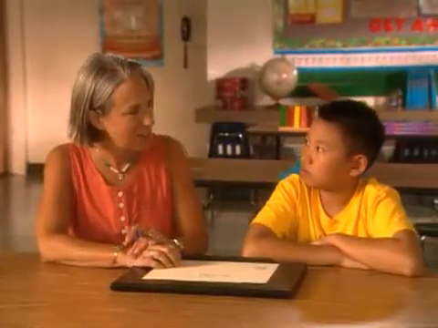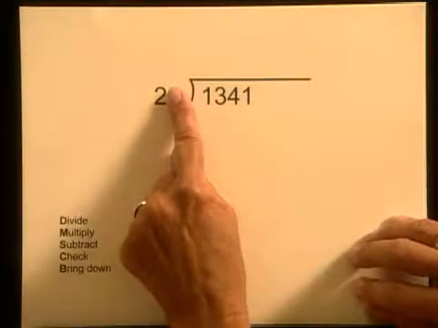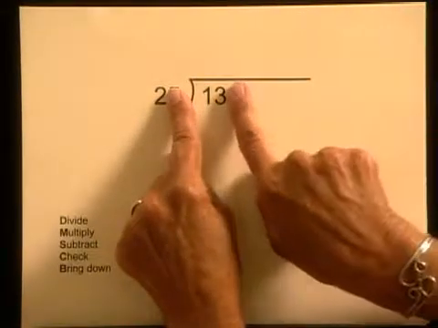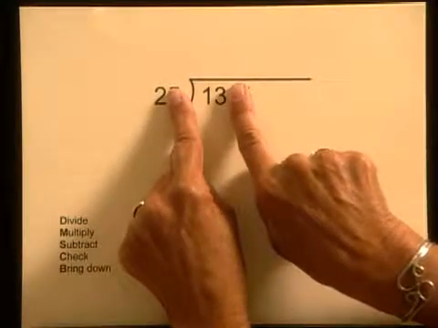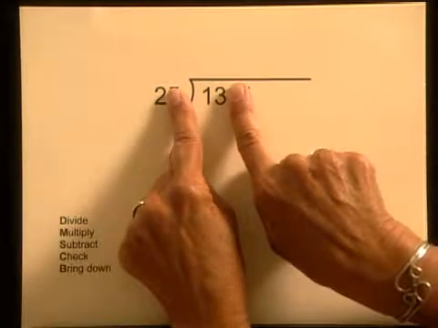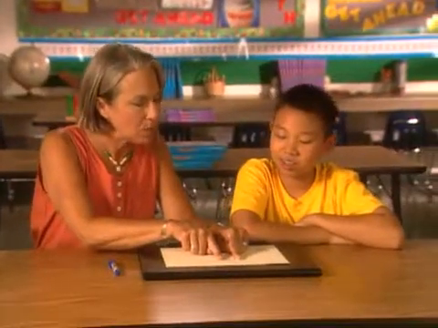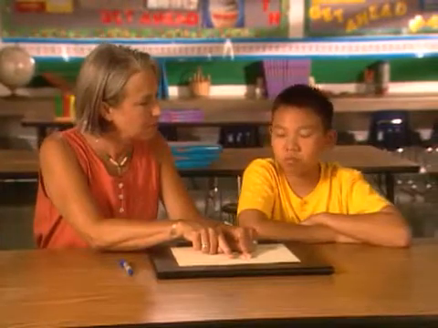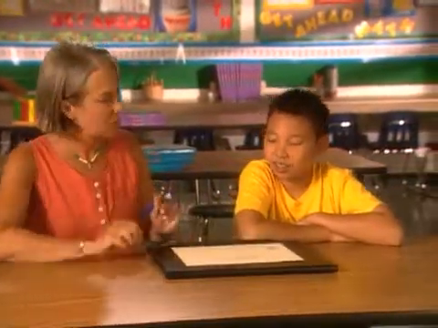Now that may seem hard at first, but there's a way we can make it easier. What we can do is cover up the last digit of our divisor and the last digit of the three numbers in the dividend that we're dividing into. And now we end up with 2 divided into 13. About how many times do you think 2 goes into 13? 6. Sounds good to me, so let's try that.